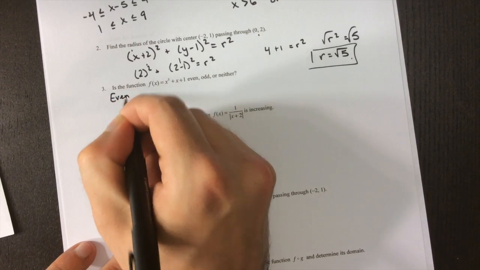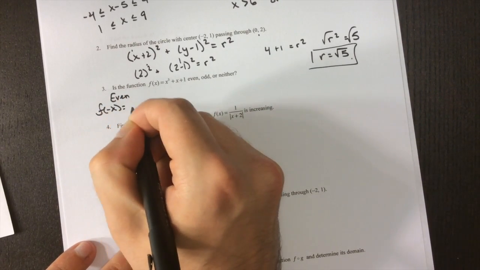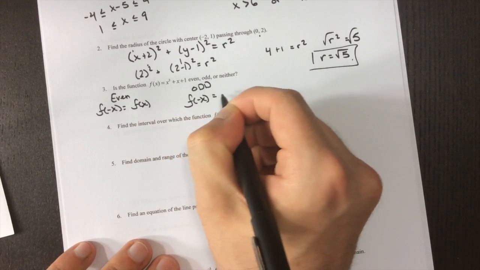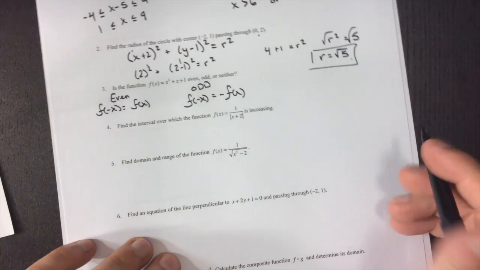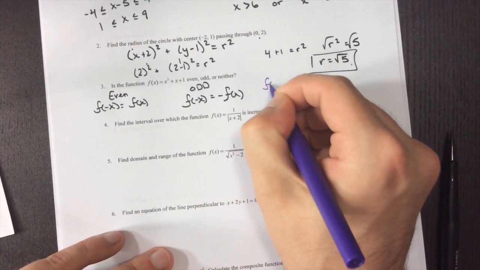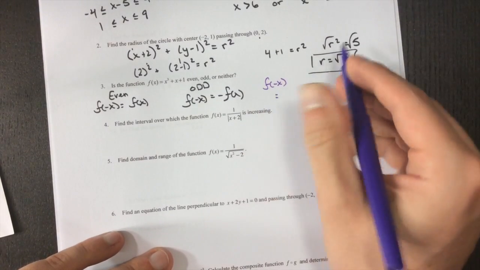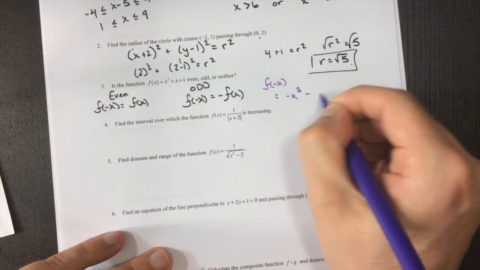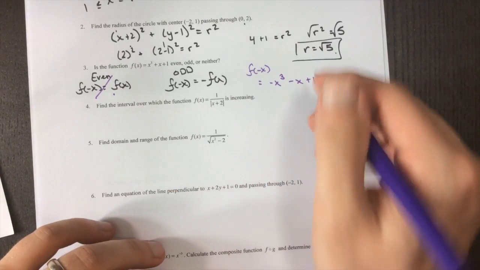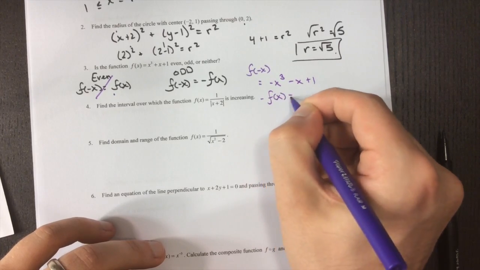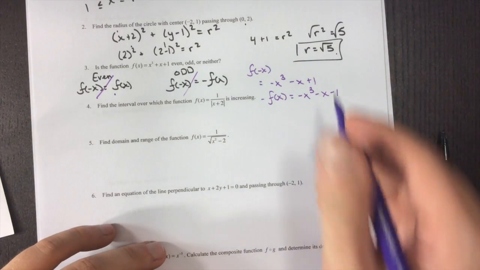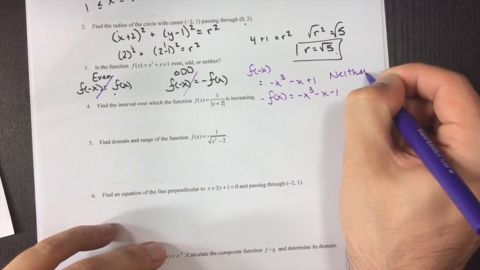For it to be even, f of negative x would be the same as f of x. For it to be odd, f of negative x would be the same as negative f of x. So let's just plug that in and see what we get. So if I plug in negative x, I get negative x cubed minus x plus 1. That's not the same as the original, so it's not even. If I make it negative, then that's negative x cubed minus x minus 1. And that's not the same either, so this is neither.